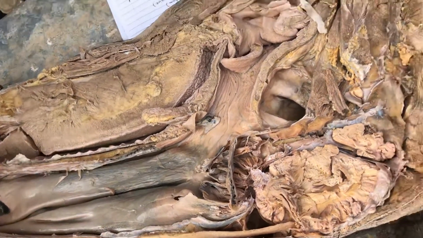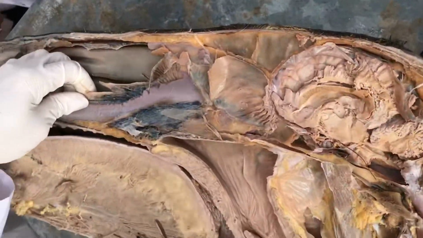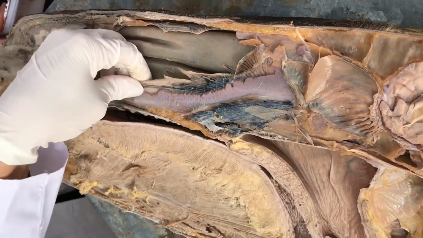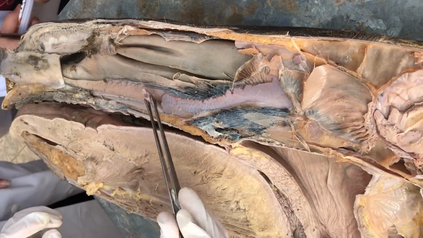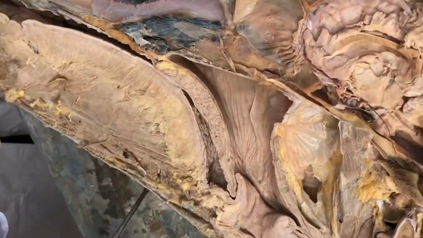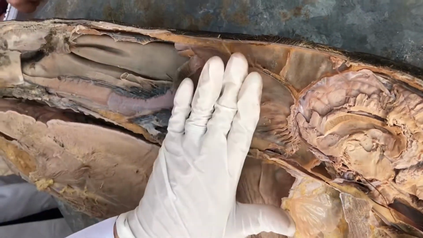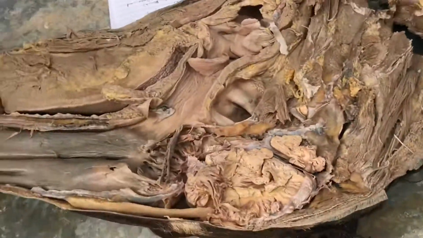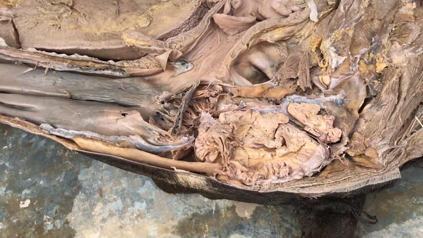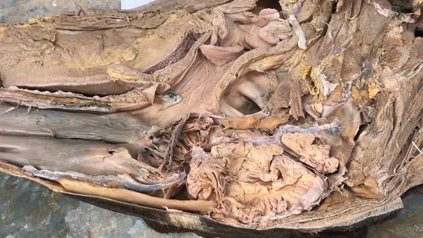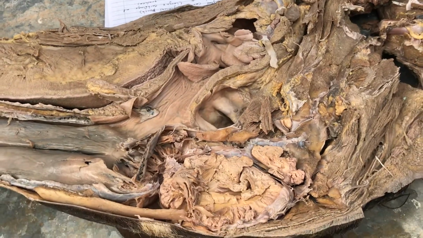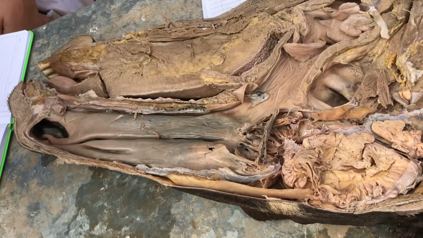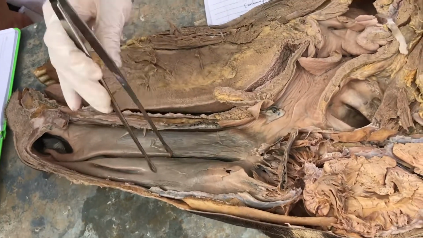There is a part here that is not cut. All this part is cartilage. This is the nasal septum. It separates the nasal cavity into right and left. And the membranes, which we explained, are represented by the concha.